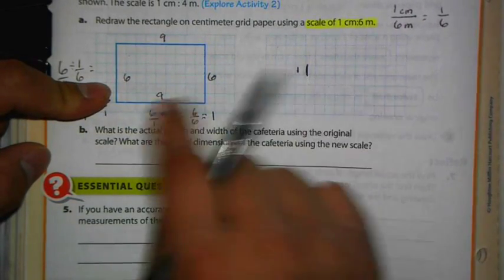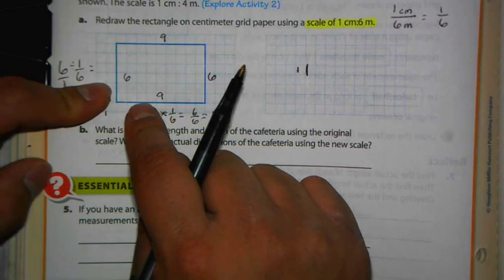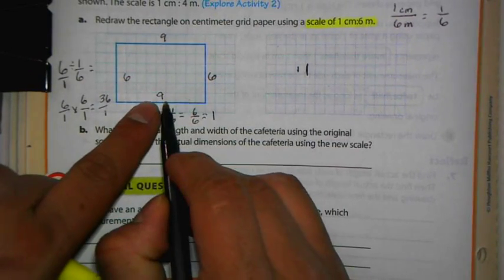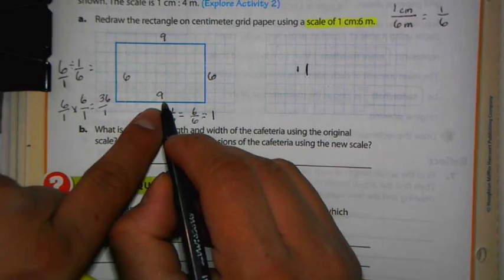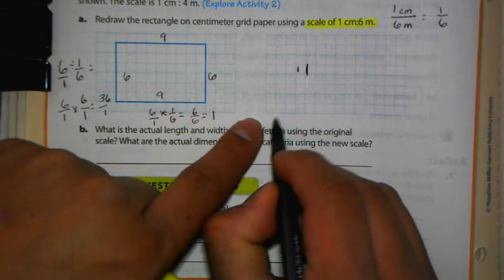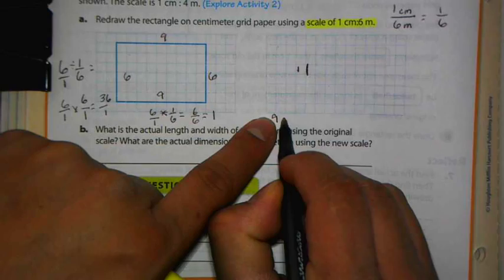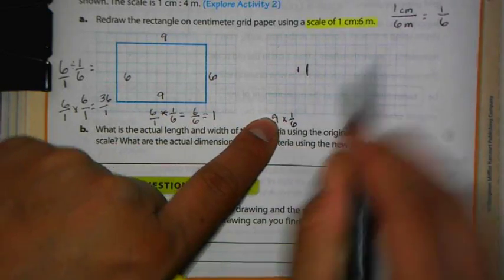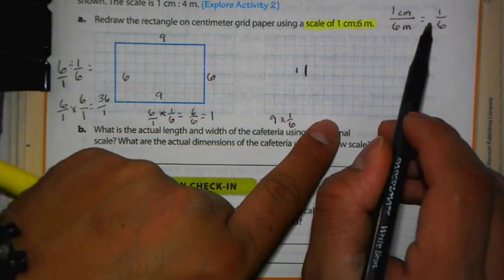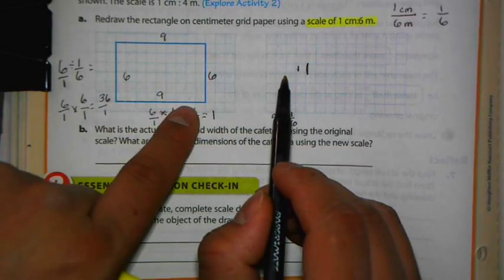So I'm going to take my same idea and figure it out for the width. I'm going to take my 9 and multiply it times 1/6, because that is my scale factor. Remember, every dimension is shrinking by 1/6, or is being reduced by 1/6.